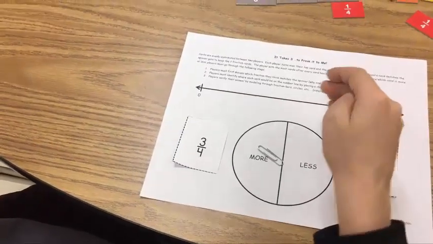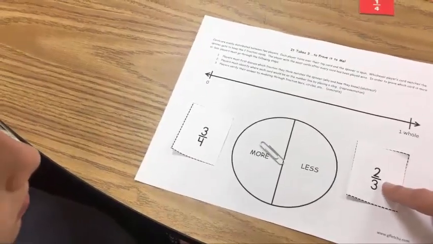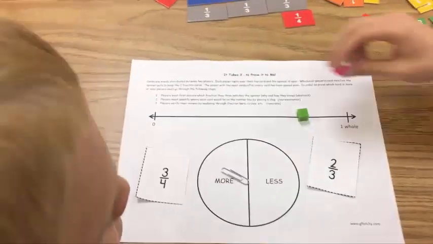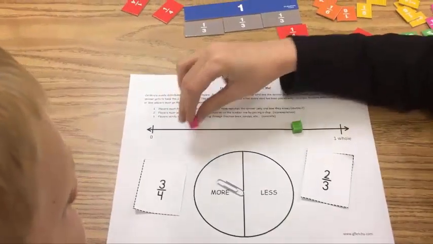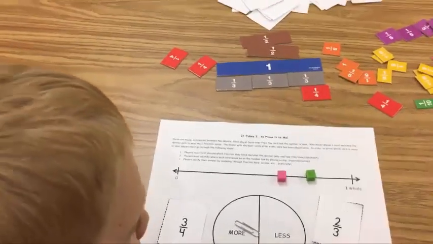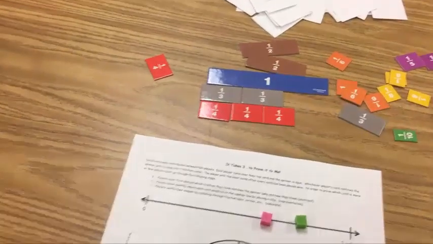He's going to be missing a bigger piece than... So how many pieces does it take to make a whole when you have thirds? 3 pieces. And how many fourths does it take to make a whole? 4. Where would your fraction 2/3 go on the number line? About right here. Okay. Can you prove it with the tiles? And it already proves that he has a bigger fraction.